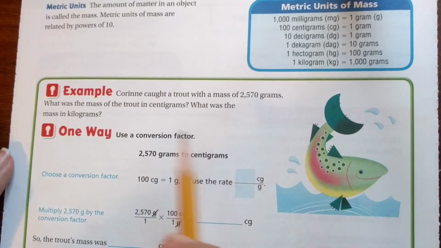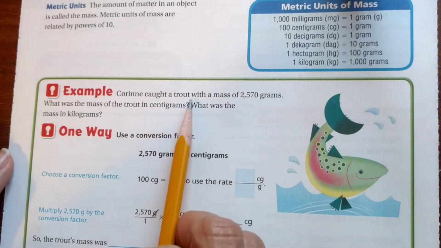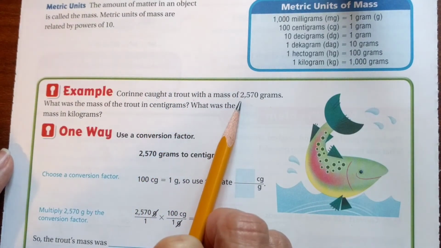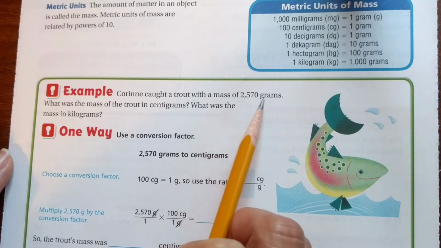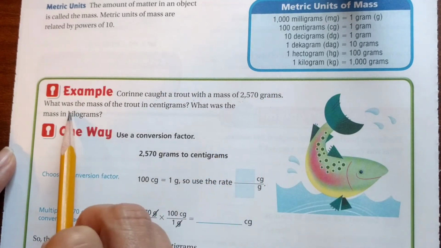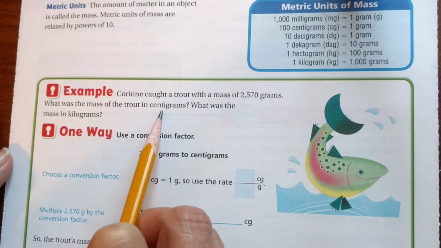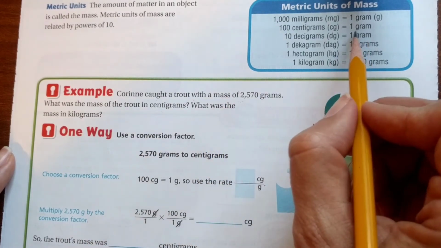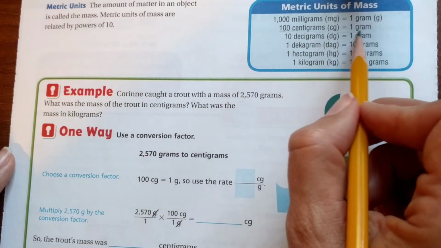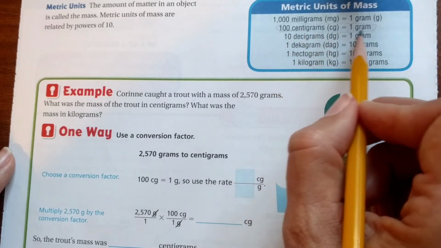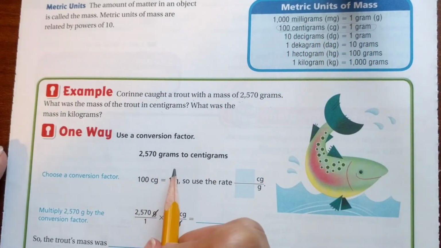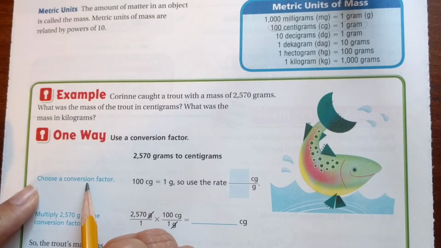All right. Corinne caught a trout with a mass of 2,570 grams. What's the mass of the trout in centigrams? Okay, so here we're going to be using this conversion right here. Grams to centigrams. Choose a conversion factor.